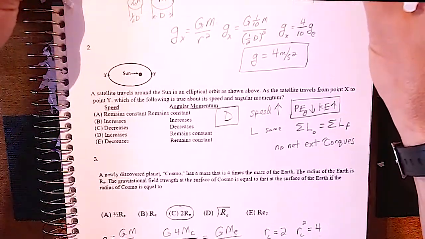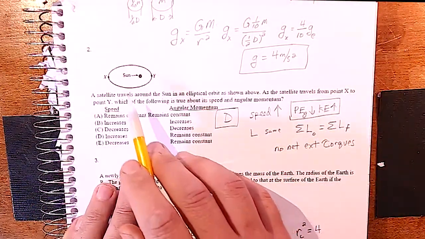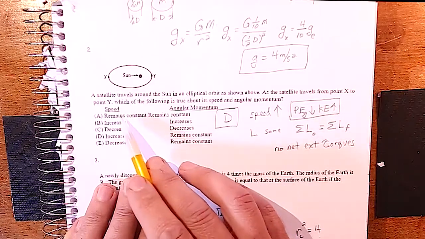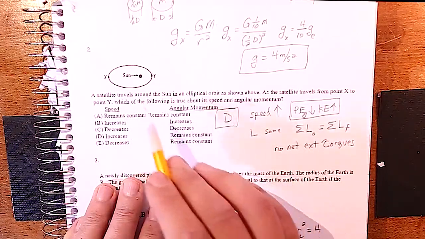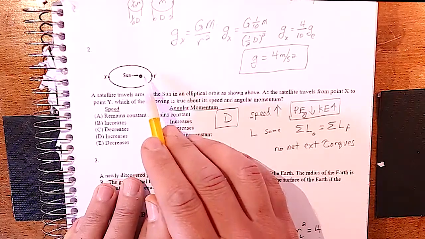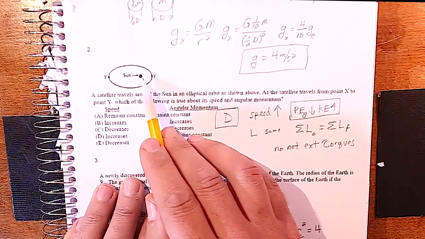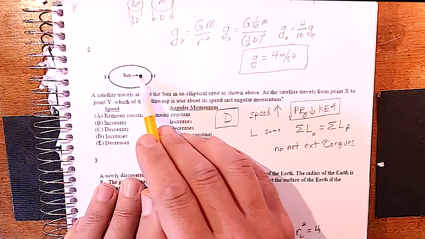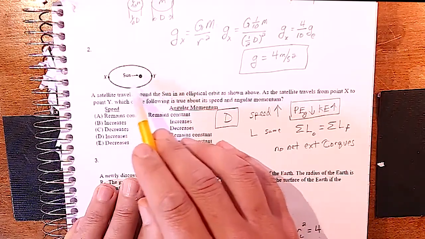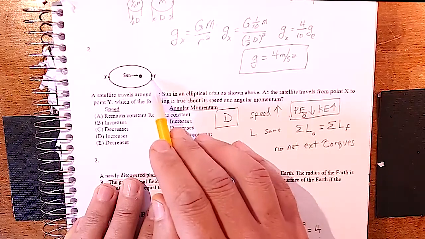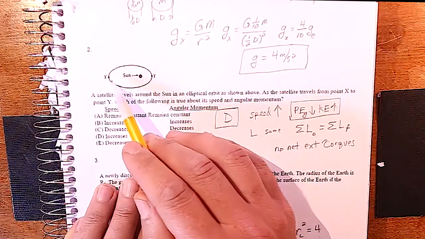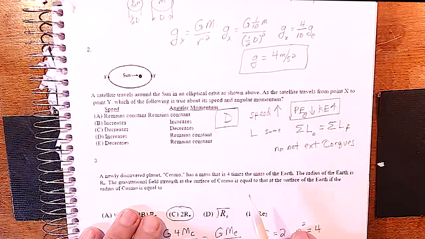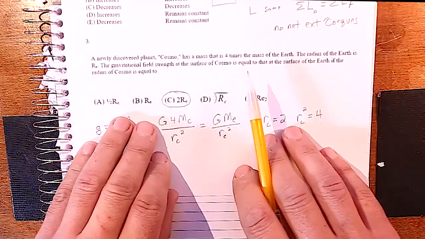Okay, in the next one, we have a satellite going around in an orbit like this, and the satellite goes from X over to Y, and what's true about its speed and angular momentum? Well, out here, it has a tremendous amount of speed because it doesn't have much potential energy. Out here it's moving slow, but it has a greater potential energy. So the speed increases when we go from X to Y and slows down from Y to X. And for the angular momentum, there's no net external torque, so the angular momentum stays the same. So that's choice D.